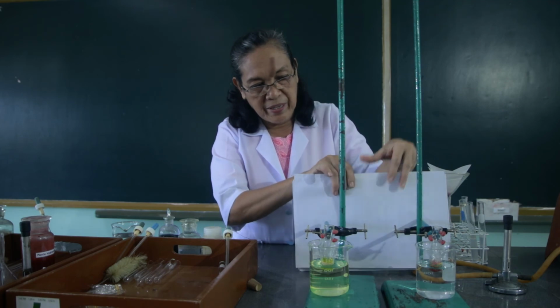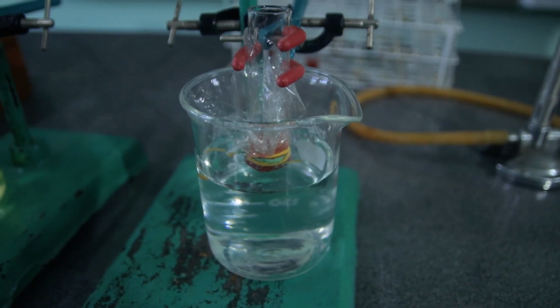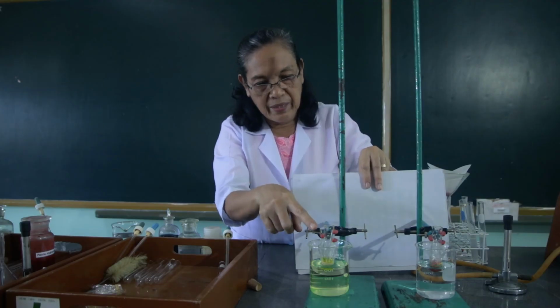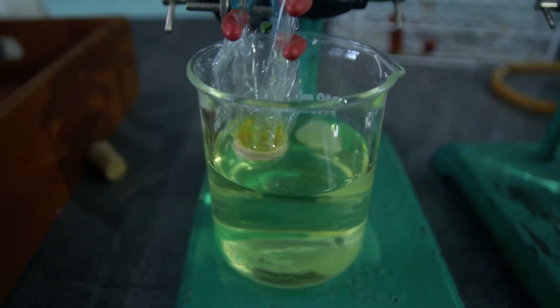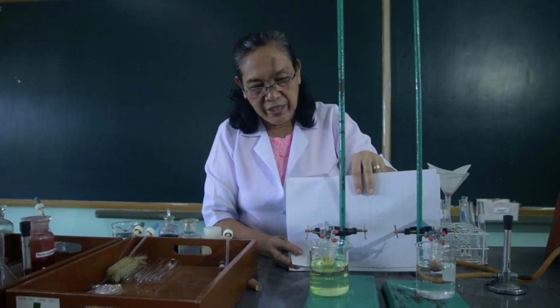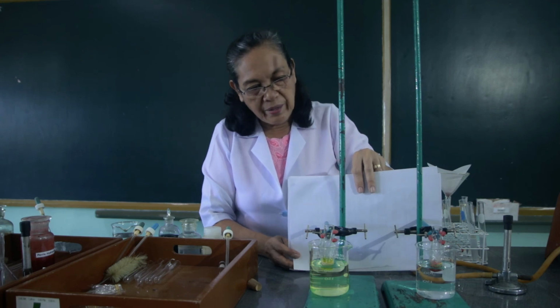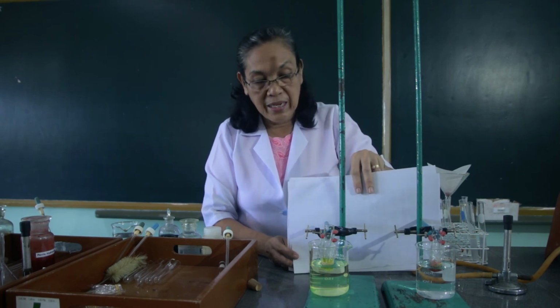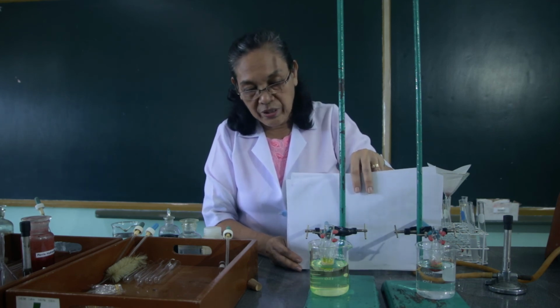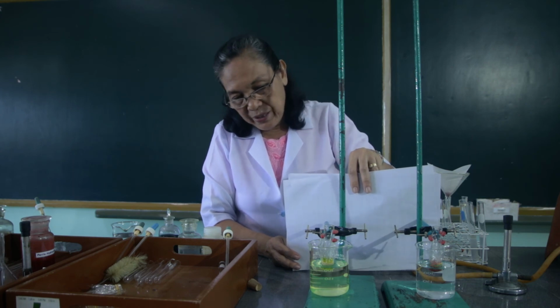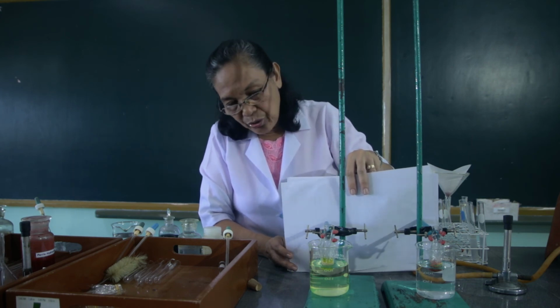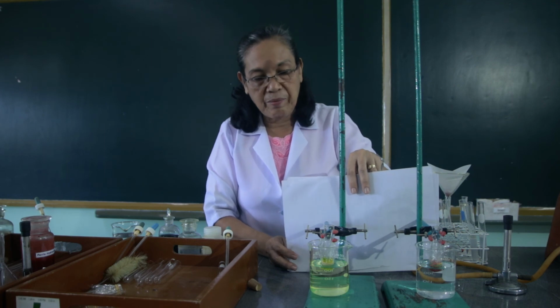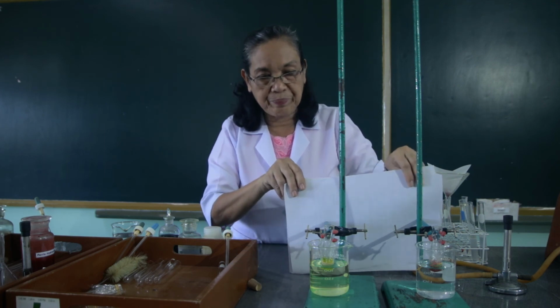Remember that this was filled with the ferric hydroxide and the other one was filled with the potassium chromate. What happens to the water in the beaker where the ferric hydroxide is placed, and what happened to the color of the water where it is placed with the dialysis tube containing the potassium chromate. Observe.